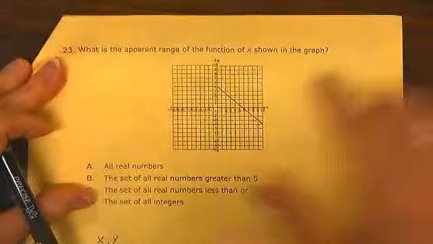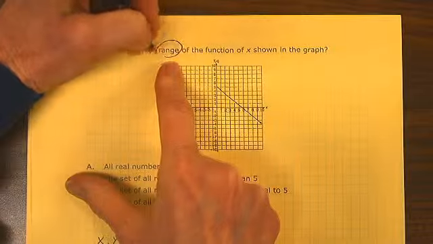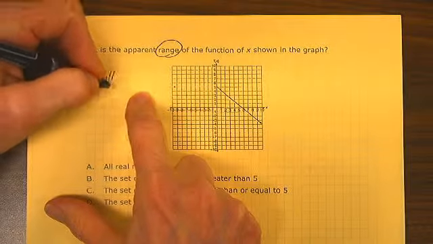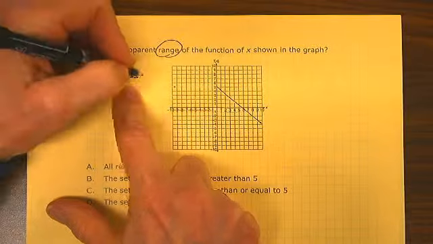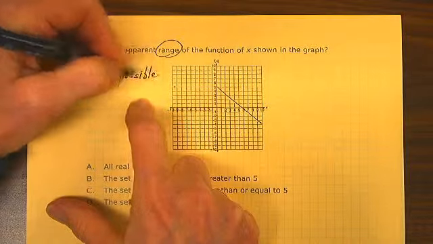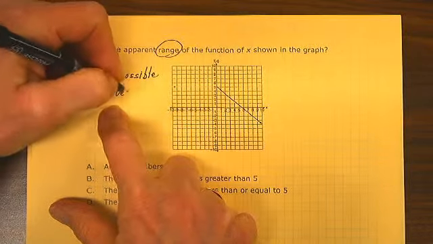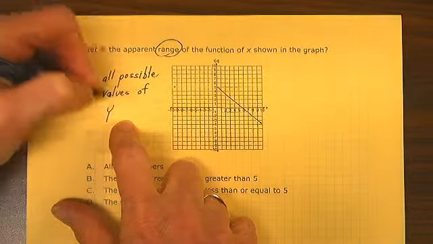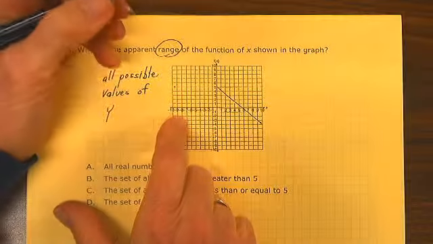Finally, problem 23. And then we are out of here, at least for the afternoon. What is the apparent range of the function of x? What is range? All possible values of the dependent variable, all possible values of y.